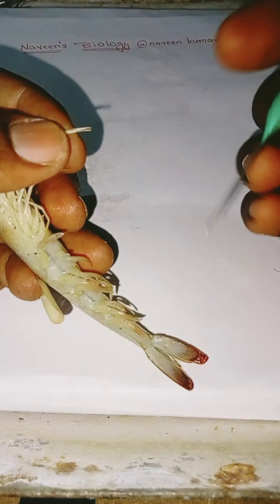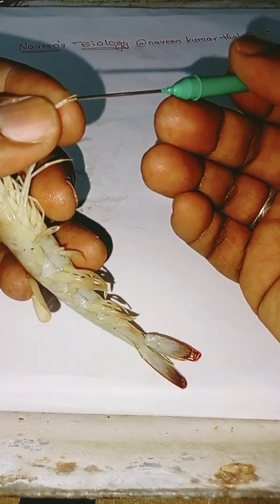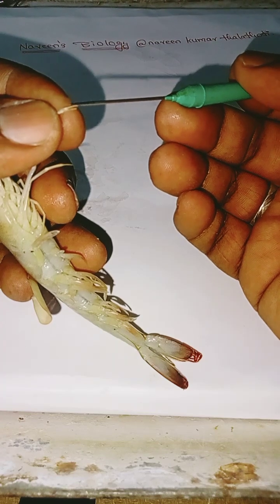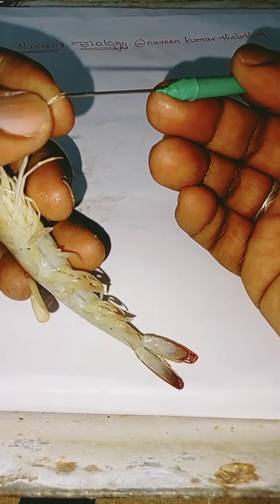This is called a large chela, and this is called a cheliped.